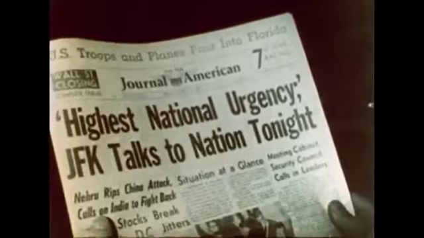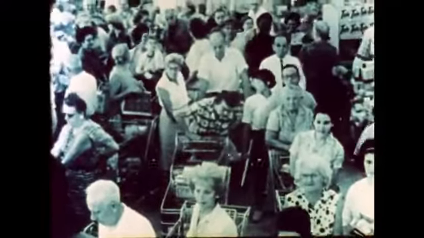On October 23rd, President Kennedy went on television. "It shall be the policy of this nation to regard any nuclear missile launched from Cuba against any nation in the Western Hemisphere as an attack by the Soviet Union on the United States, requiring a full retaliatory response upon the Soviet Union." Many people rushed to stock up on food and supplies as the two nations seemed to edge toward war.